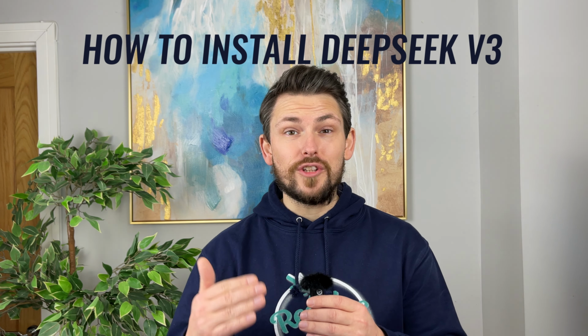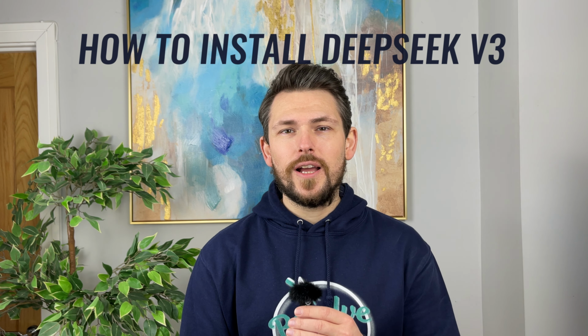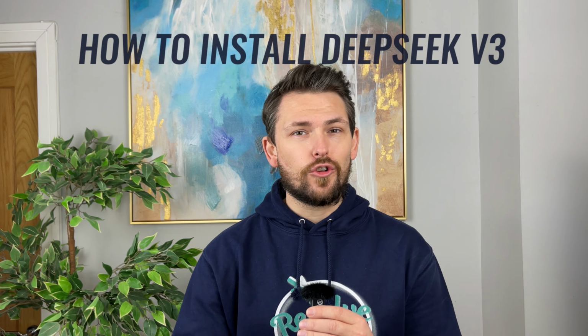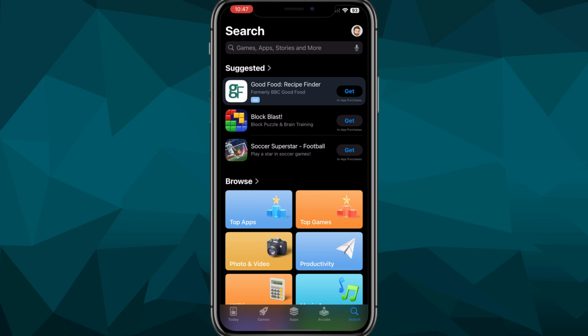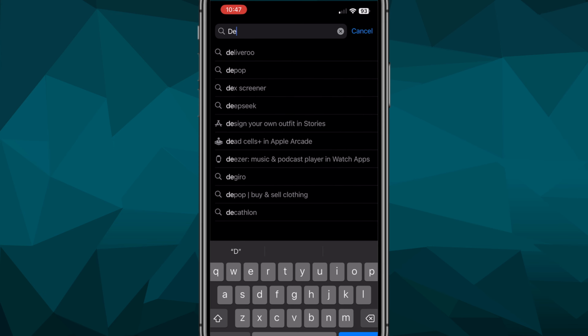Want to get started with DeepSeek V3 on your iPhone? In this quick guide, I'll show you how to install it in just a few simple steps. First, unlock your iPhone and open the App Store. Then tap on the search icon at the bottom right corner.